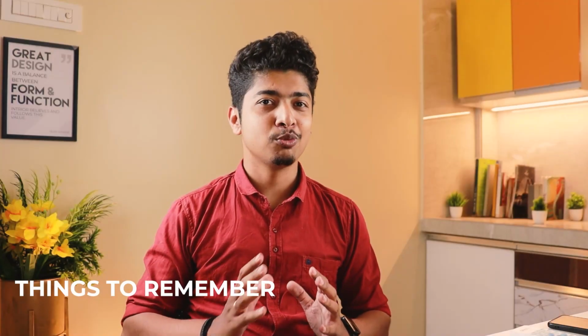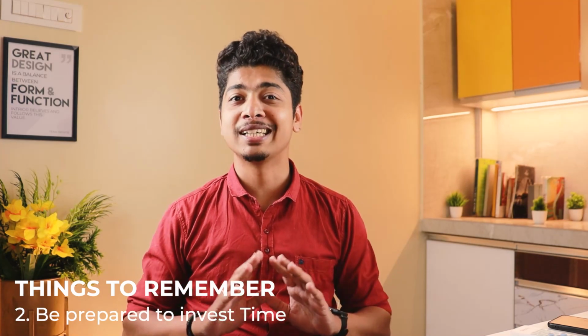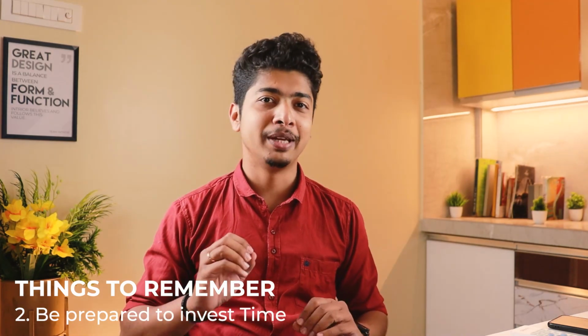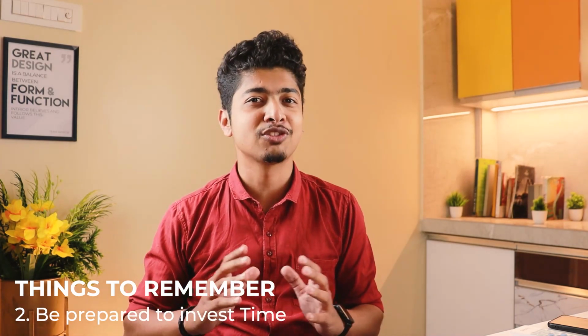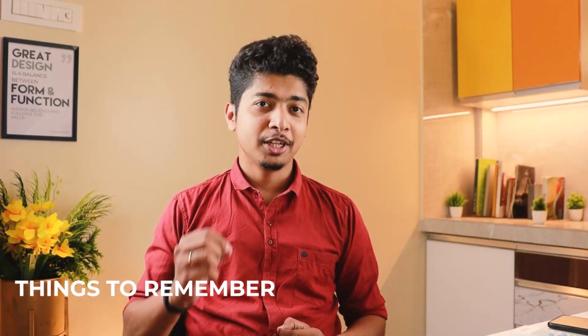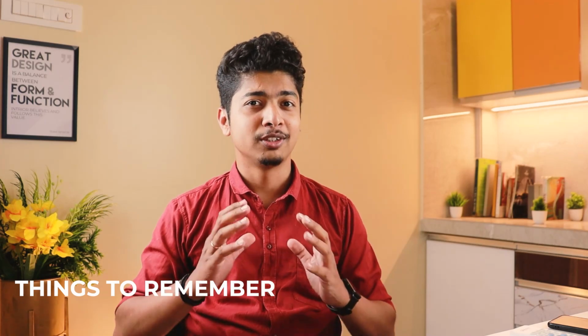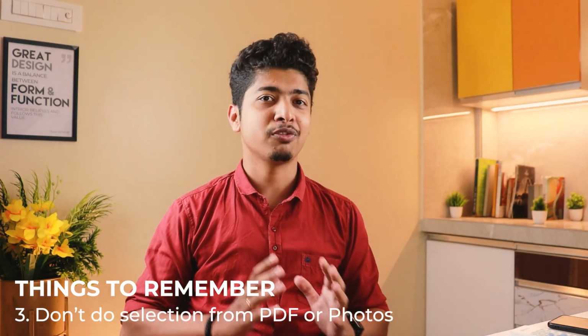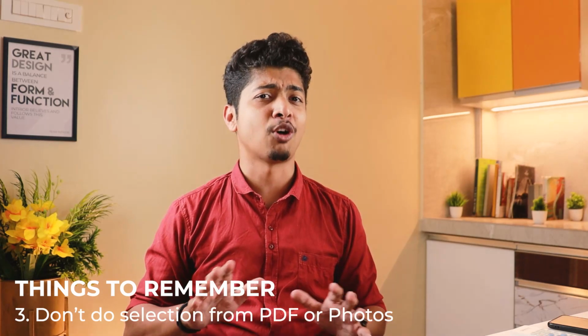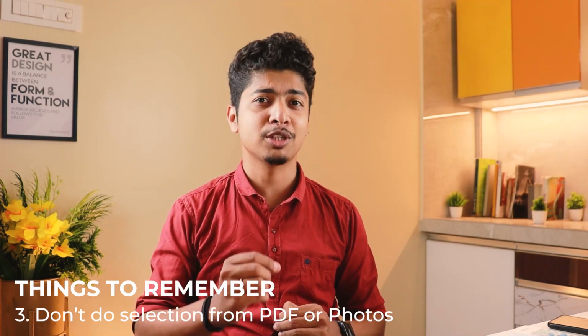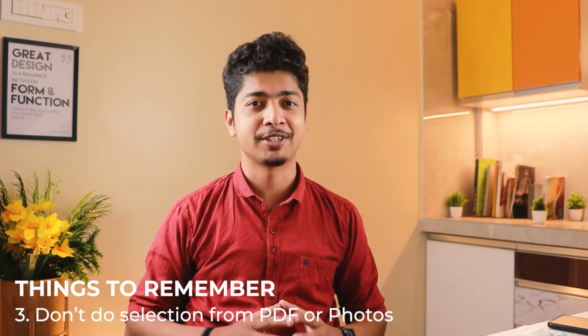Also be prepared to invest more time in this because it is a lengthy process, and if you make haste, then maybe some selections will be getting pending. Another important point before jumping into the selection would be that don't do the selection in PDFs or photos unless you don't have any other option, because there will be a color difference between the photos and the actual laminates. Now hope that you have the checklist ready from the first part, and let's jump into the selection phase.